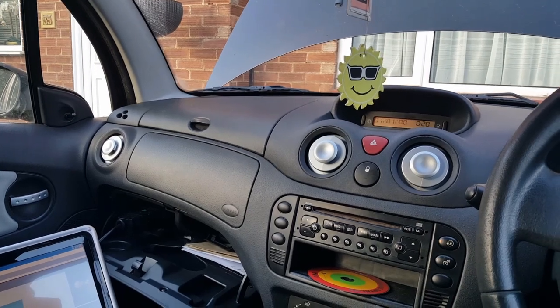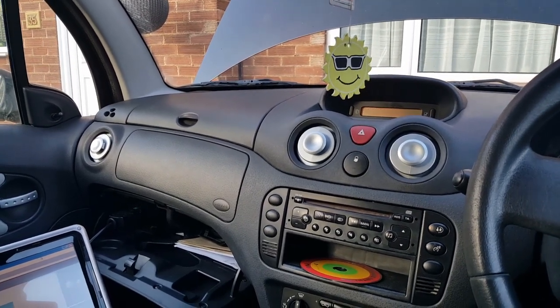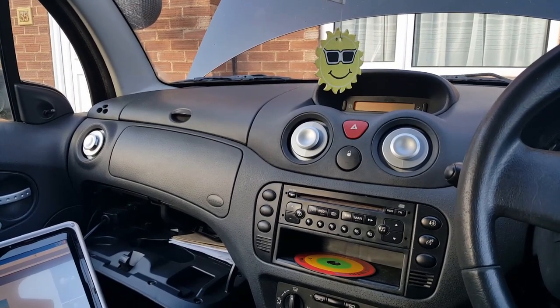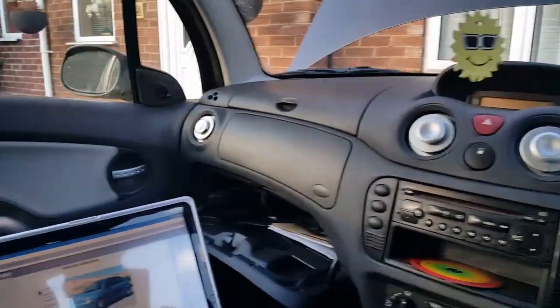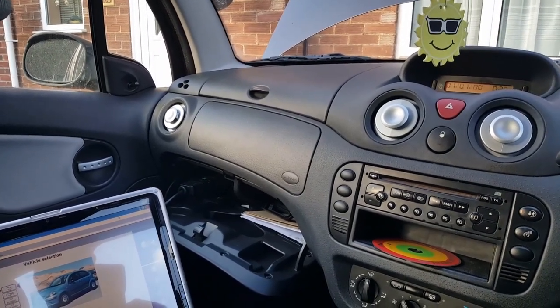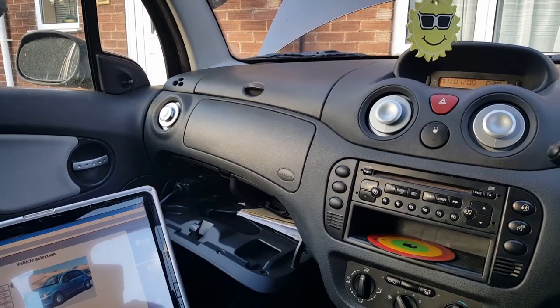All the wires were fine. I took the opportunity anyway just to give a good cleaning on the plugs and stuff like that, but everything was good in there. Then my next step was to measure the sensor.